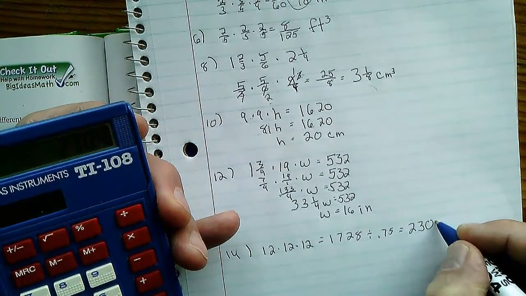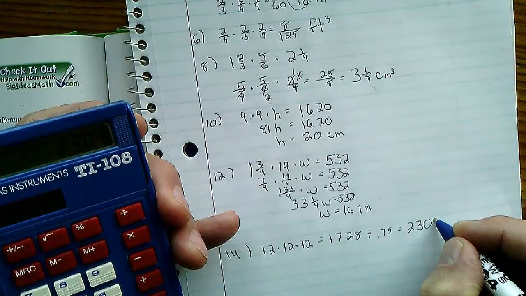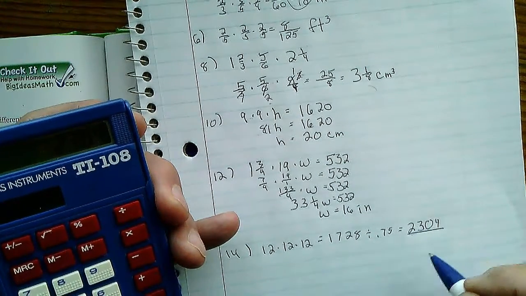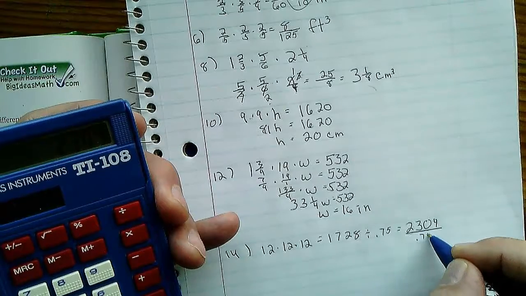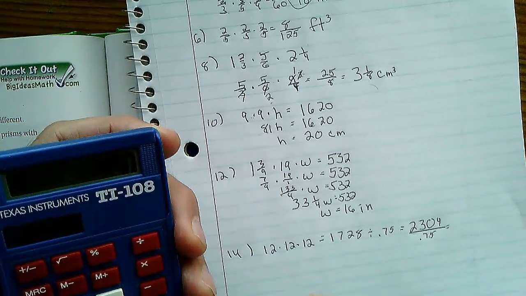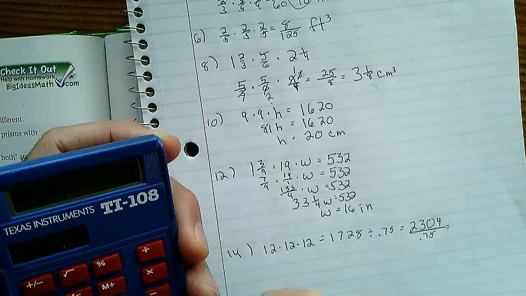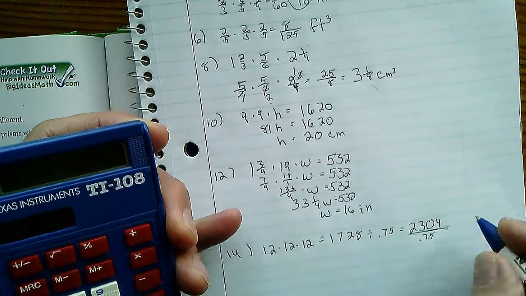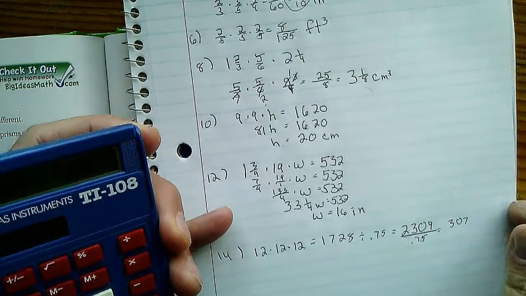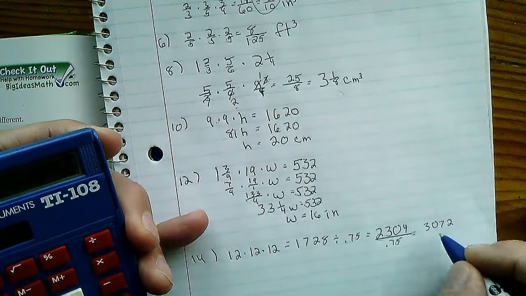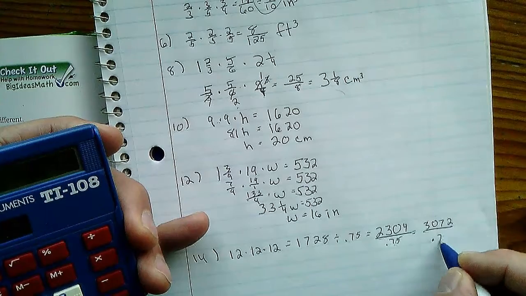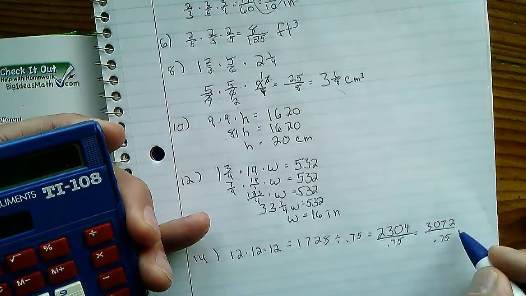now be super careful here because you're going to think that that's the answer, but because I'm in 3 dimensions, I have to divide that by 3/4 again. Okay, and that equals divided by 0.75, and that equals 3,072. Are you still being careful? Because I've done 1, 2, and I get to divide by 75 hundredths or 3/4 again.